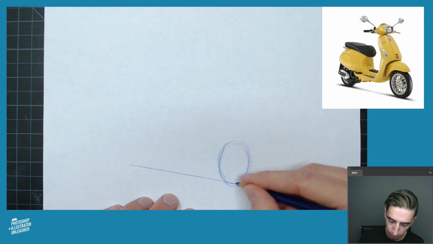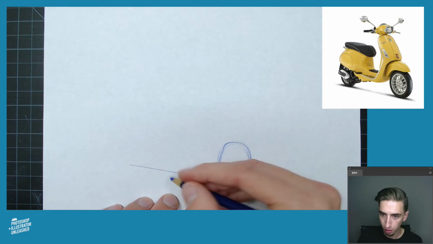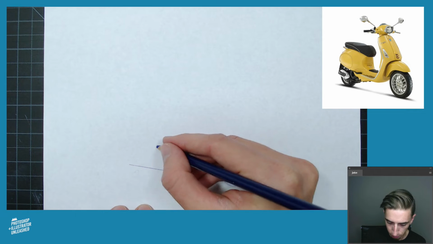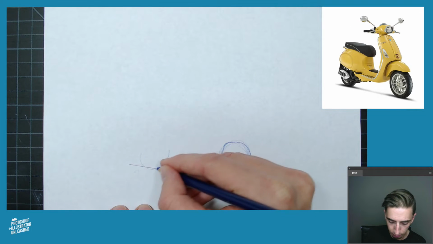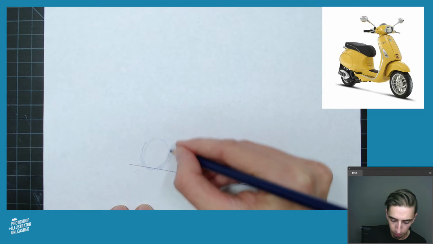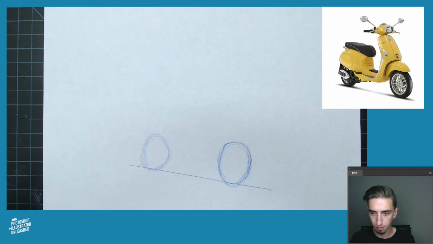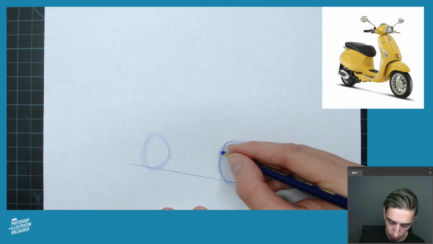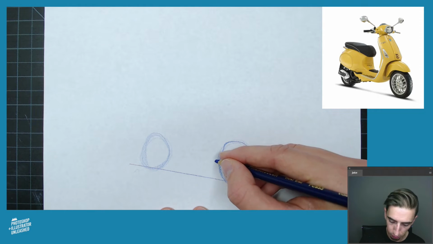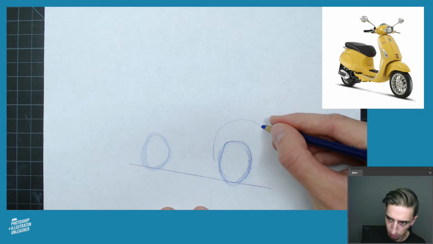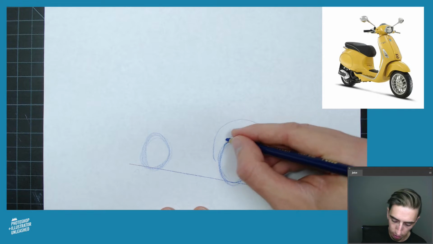All right, so here's my basic wheel. I'm going to put another one roughly here. This time just curves. So I'm going to try doing this little wheel cover. Very blobby shape.